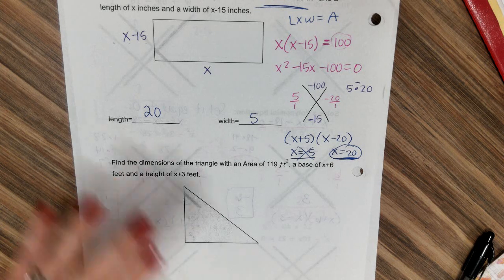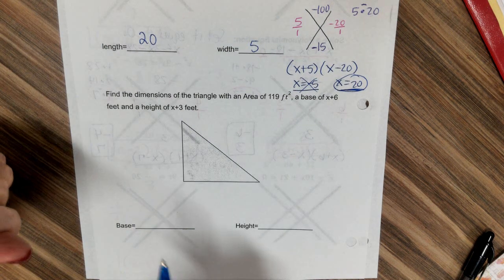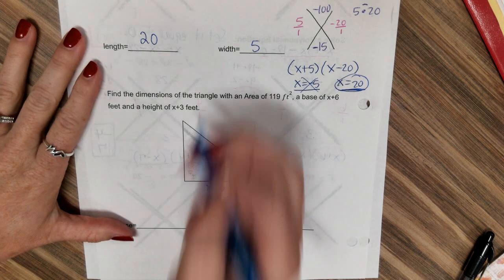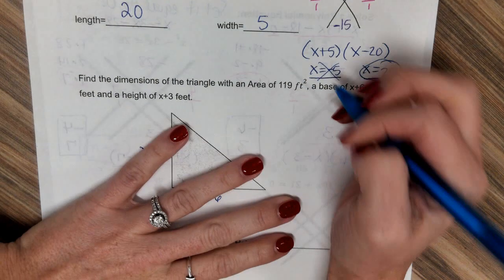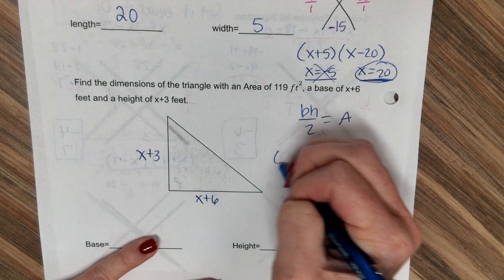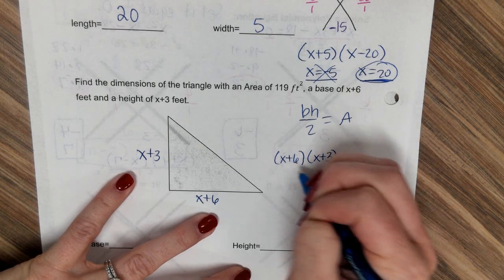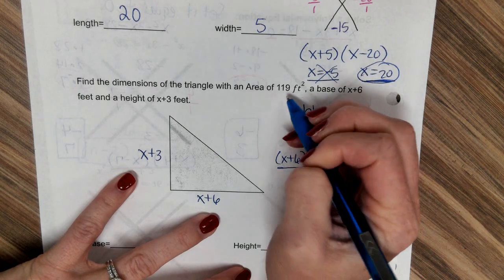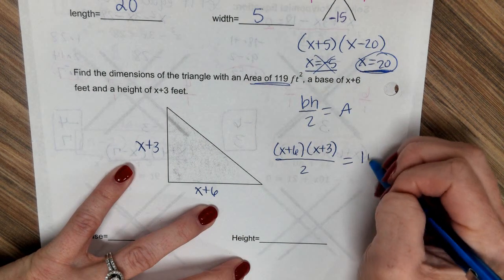All right, let's do one more. Let's go quick. Find the dimensions of the triangle that have an area of 119. The base is x plus 6. The height is x plus 3. Well, how do I find the area of a triangle? Base times height divided by 2 equals area. So I have the base, x plus 6, times the height, x plus 3, all divided by 2, and that is equal to the area, which is? No, 119.